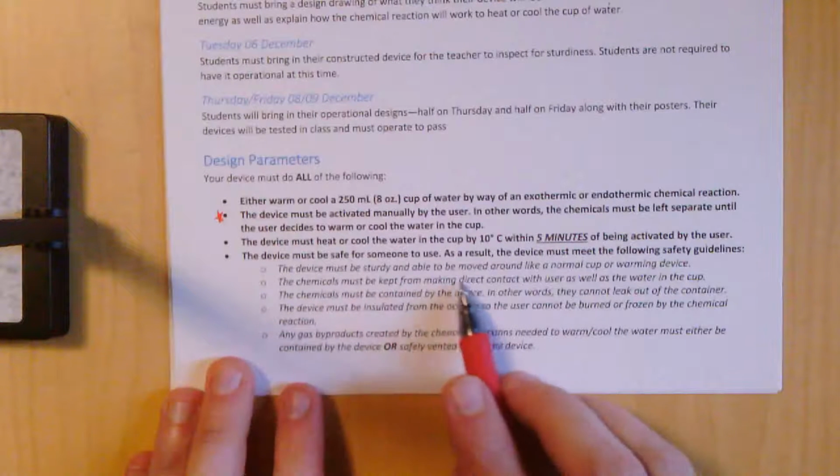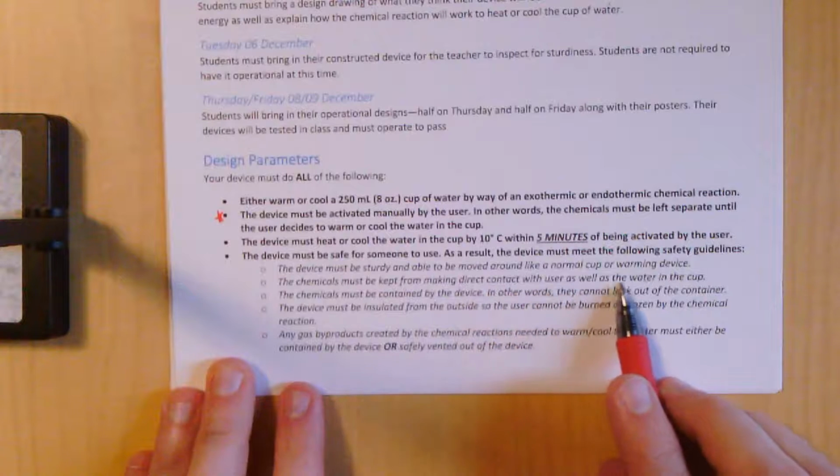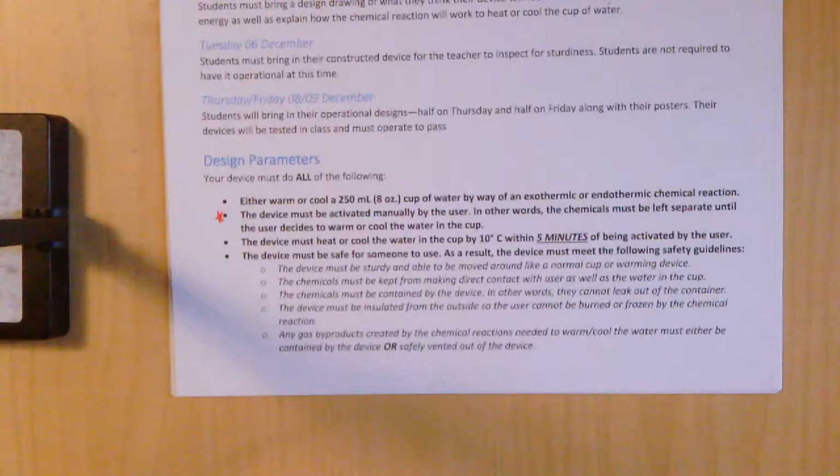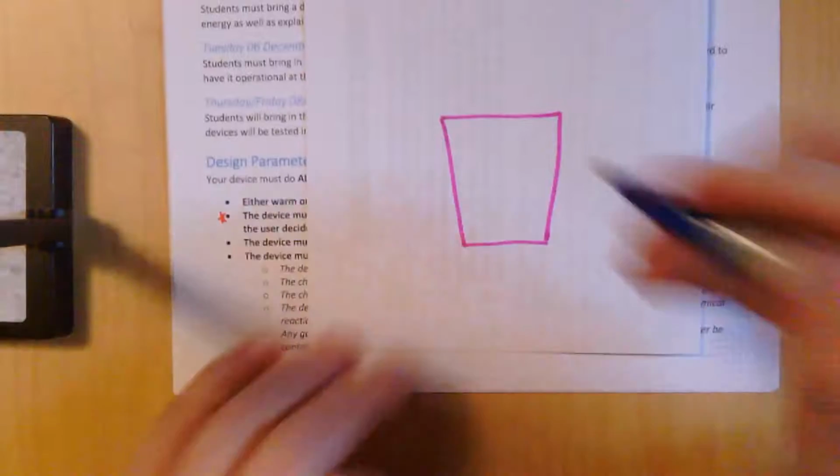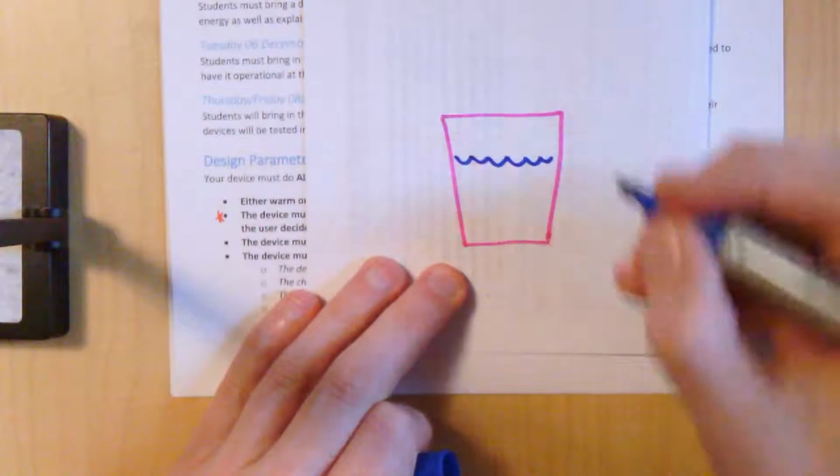2, the chemicals must be kept from making direct contact with the user as well as the water in the cup. This is a big sticking point for parents. You're like, I don't quite know what you mean by that, so I need some clarification. Well, I'm going to clarify it for you right here. The idea is this: we have our cup, and in our cup is the water we want to drink.